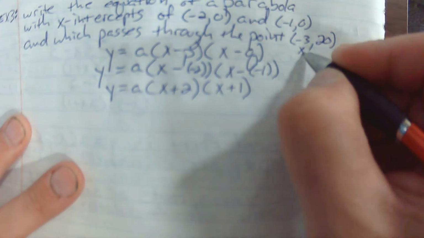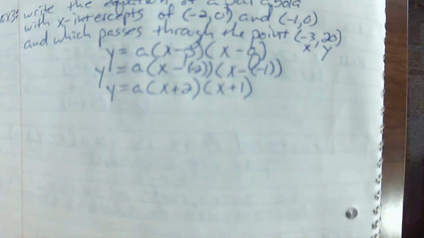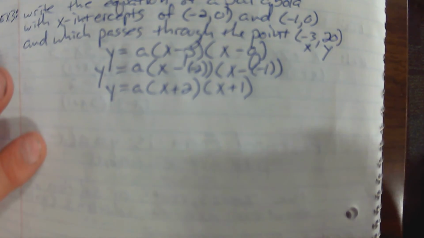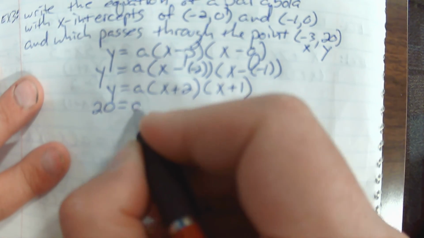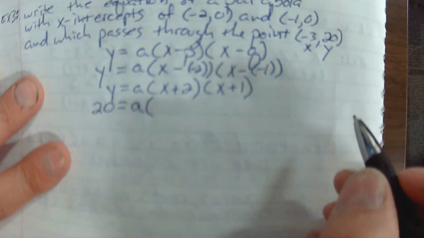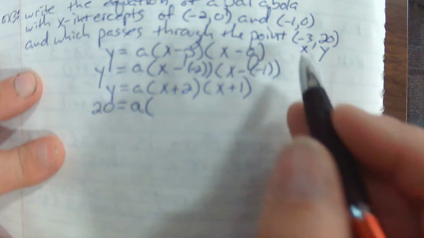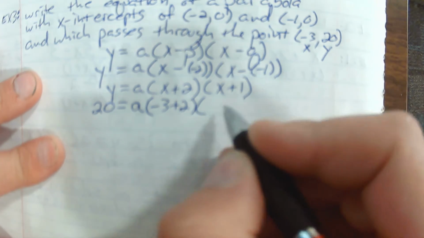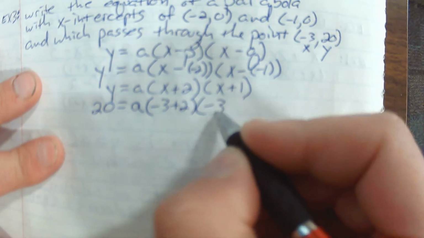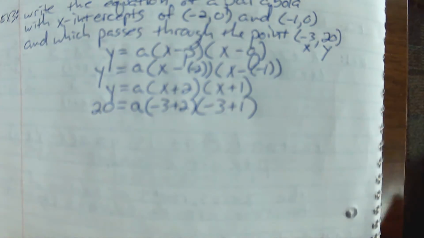So now that we have that, it says it wants us to pass through -3, 20. So -3 is going to be our x value. 20 is going to be our y value. So we're just going to substitute in and solve for A. 20 equals A. My x value was -3 plus 2. My x value is still -3 because it's the same graph, plus 1.